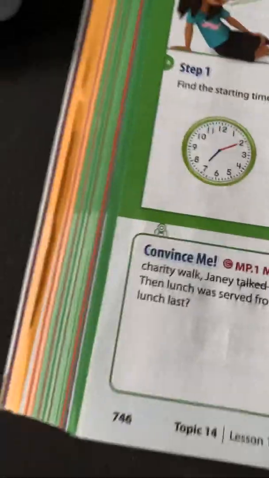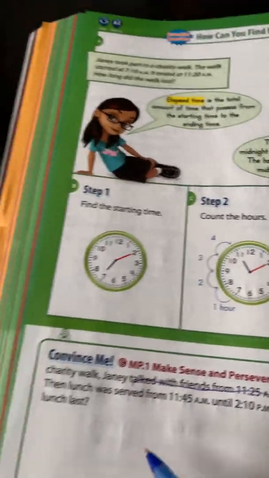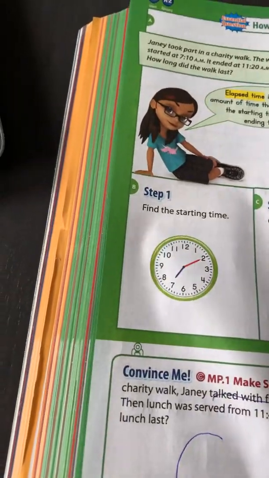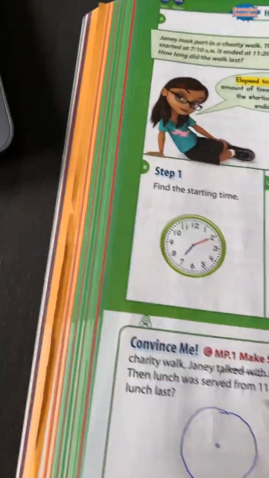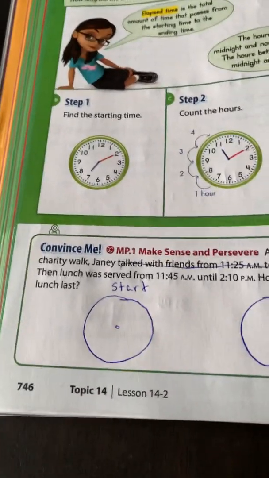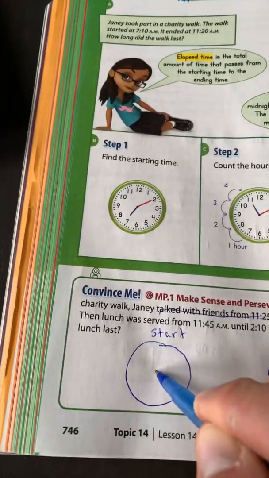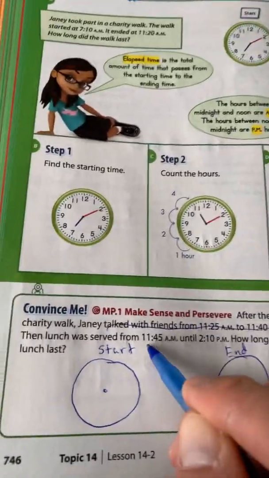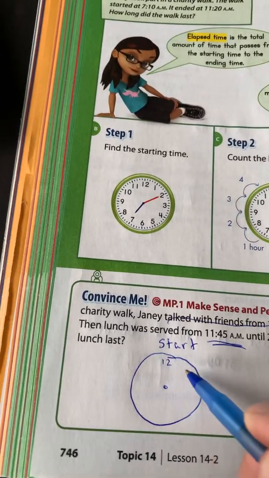All right? So let's take a look at our clock here. Actually, let's make a clock here. This is our start. Okay, everybody stay with me here. We're going to make a clock. Here's our end. 11:45 is when it started, Max. 11:45 a.m., so it started in the morning.